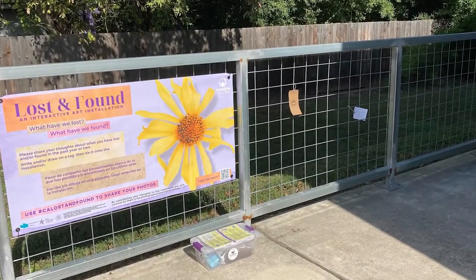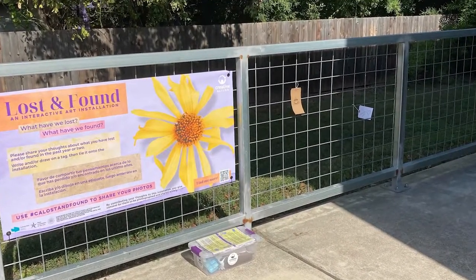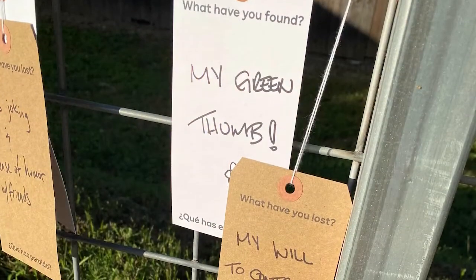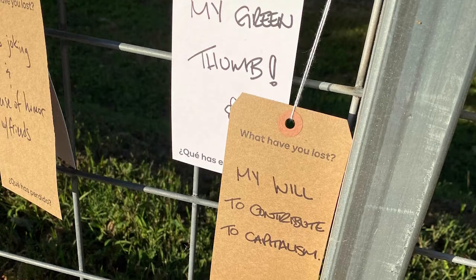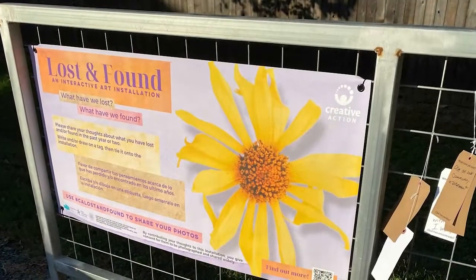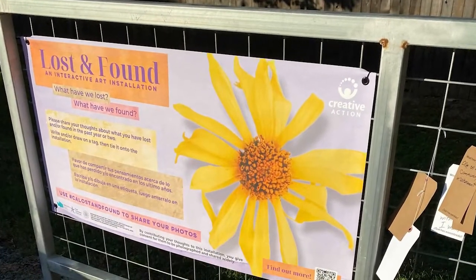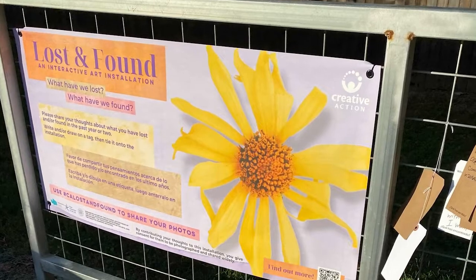Also, you don't have to share things you've lost and things you've found. You could just write or draw about things you've lost if you're having a hard time thinking about things you've found. Or you could write or draw about things you've found if you can't think of things you've lost, or if you just don't want to because it makes you sad.